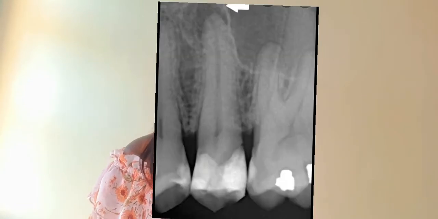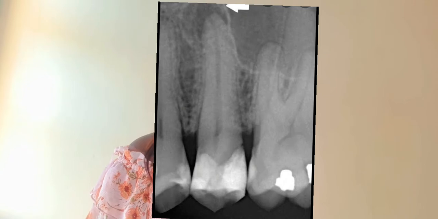Okay, so reversible pulpitis. A reversible pulpitis is basically an inflamed pulp that is able to heal when the irritant is removed.